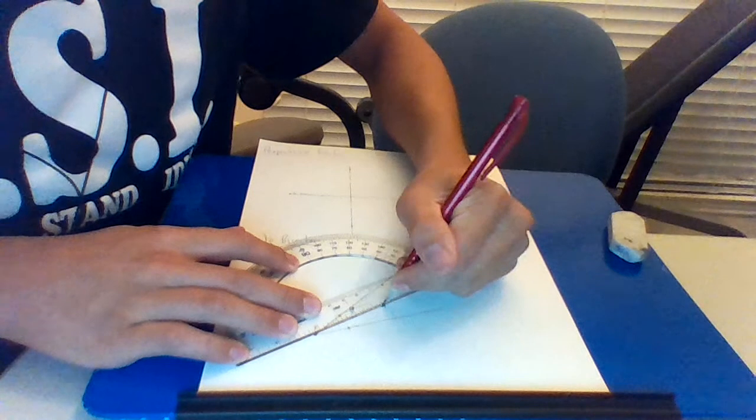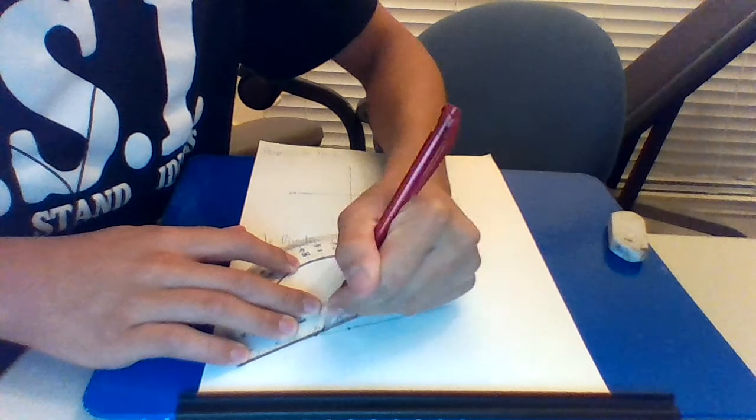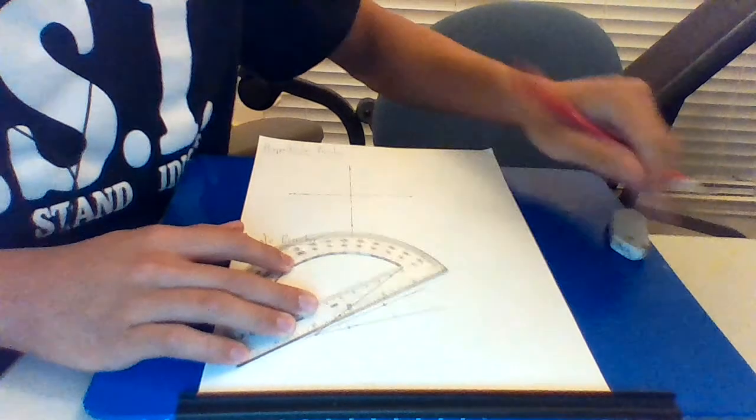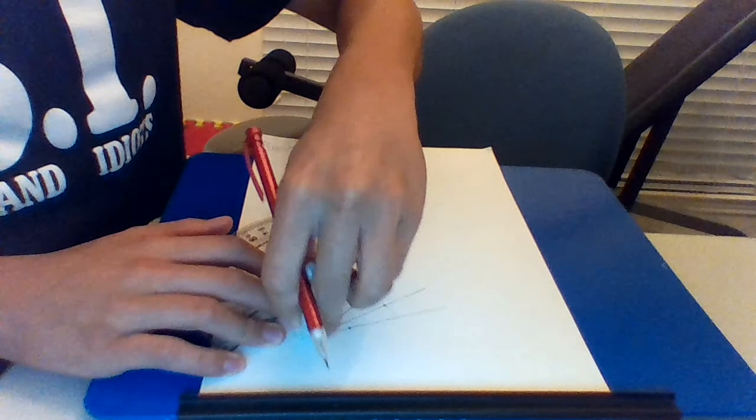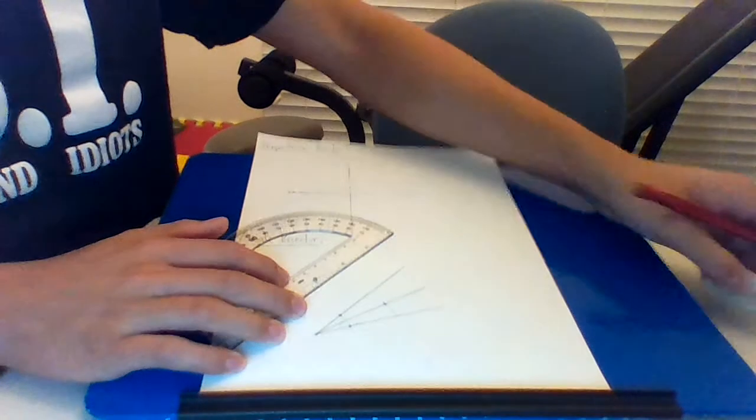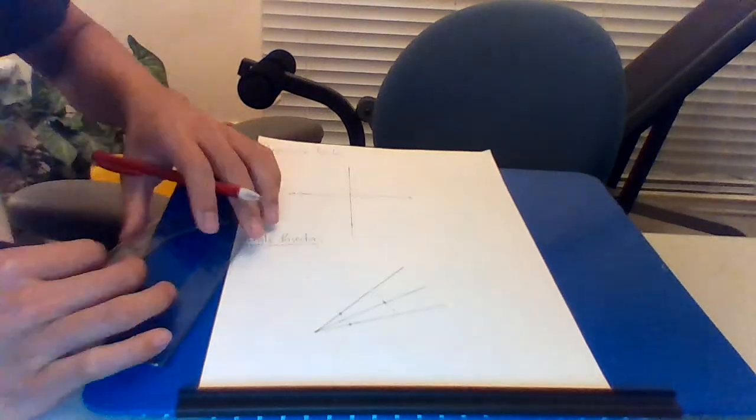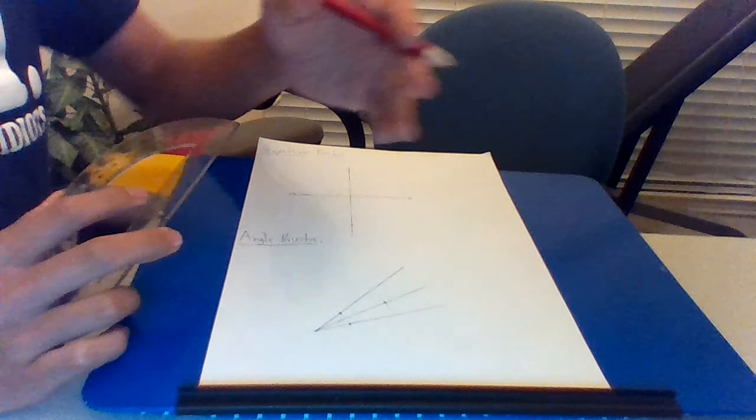So you connect 2 points from the start to the last one you made, erasing certain lines you don't need. And now you have an angle bisector where it cuts the angle in half.